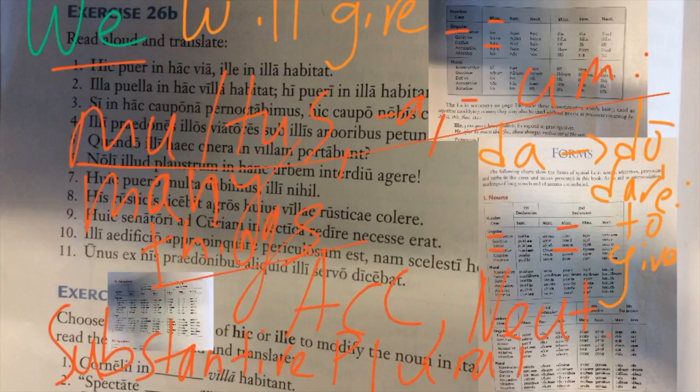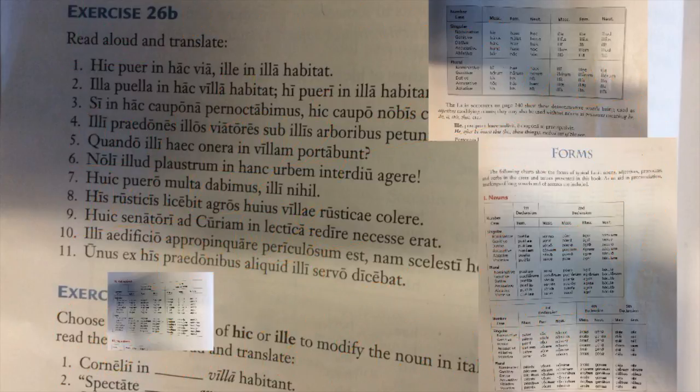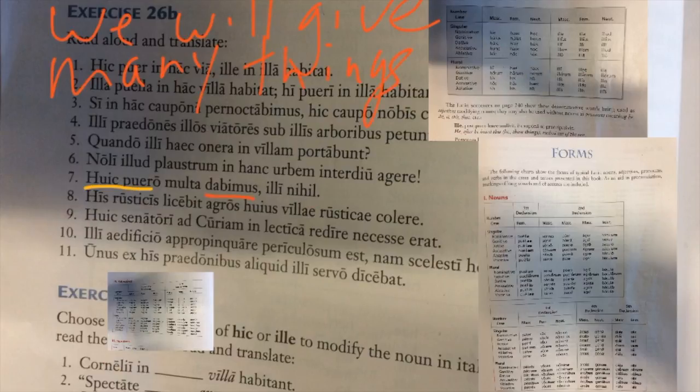If it was in the masculine gender, many people or many men. But in this case, since it's neuter, it's just referring to things. We will give many things. Let's clean this up a little bit. So, dabimus, we will give, multa, many things, and now this indirect object, huic puero, makes perfect sense. We will give many things to this boy.